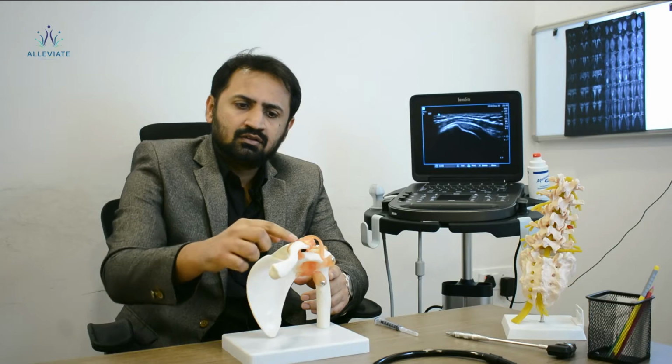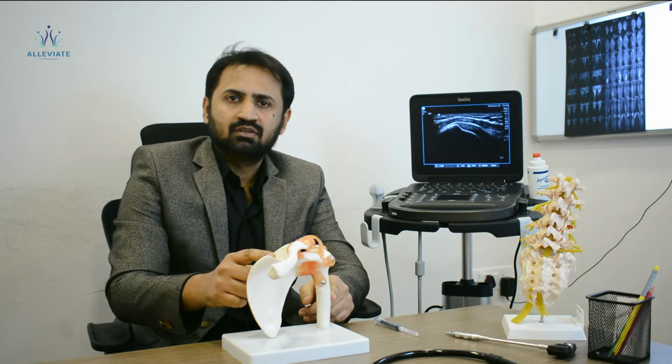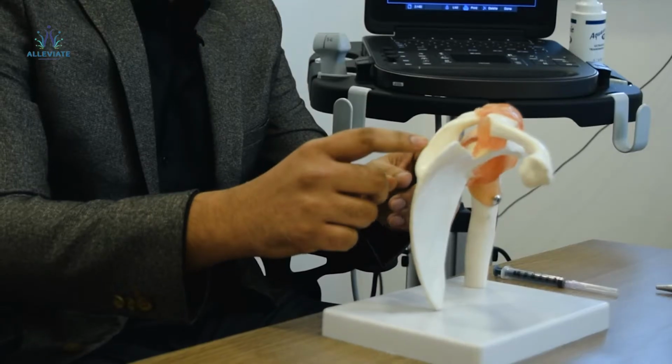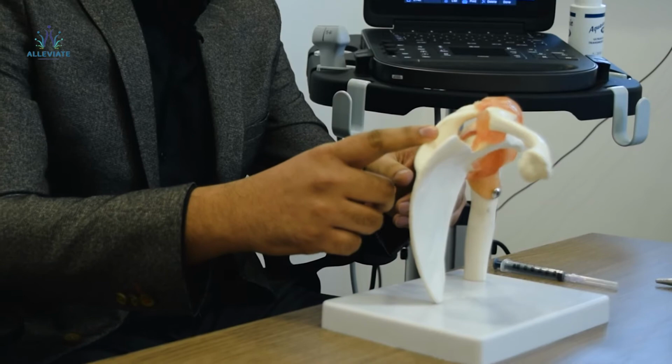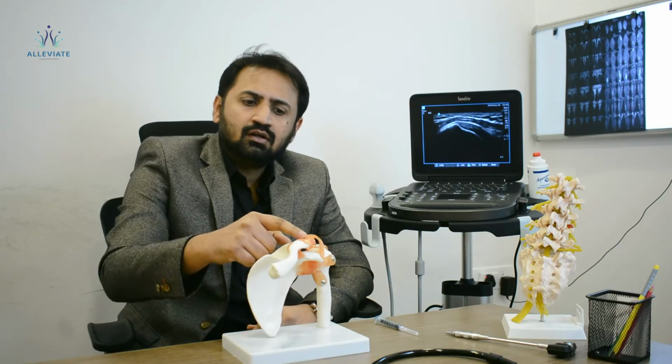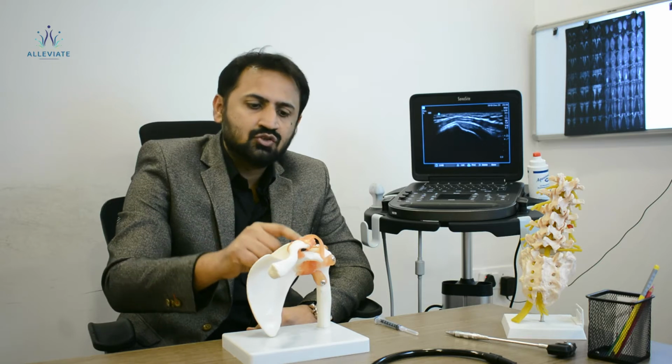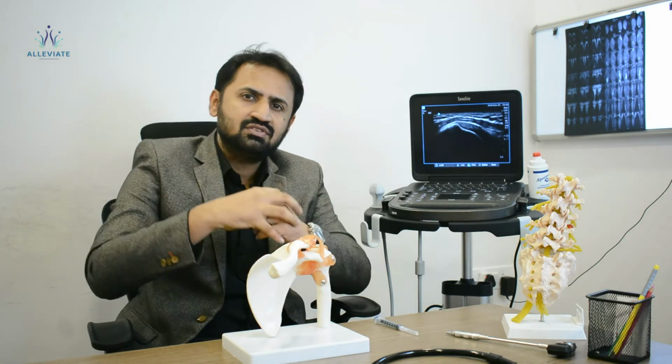See, the shoulder joint consists of the scapula, clavicle and the humerus. The articulation between the humerus and the scapula is your glenohumeral joint, or the shoulder joint. It also has an acromioclavicular joint. It's got a rotator cuff. The rotator cuff helps in the stability of the joint.